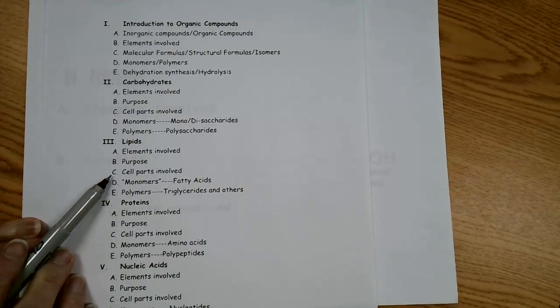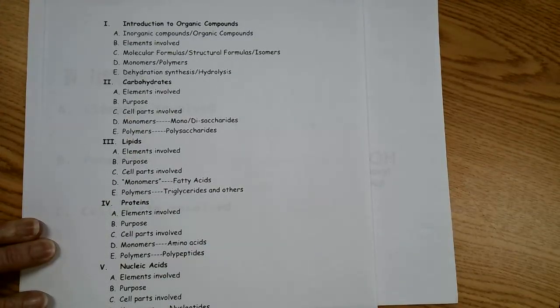The cell parts involved there are mostly your membranes. Membranes make for good barriers on cells as well as barriers around cell parts within the cell, to keep water environments separate from one another.